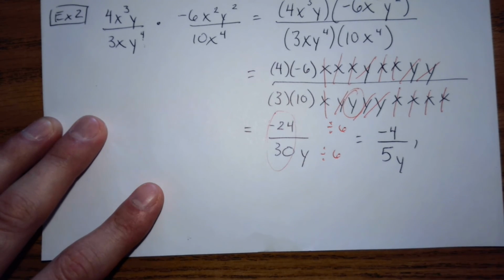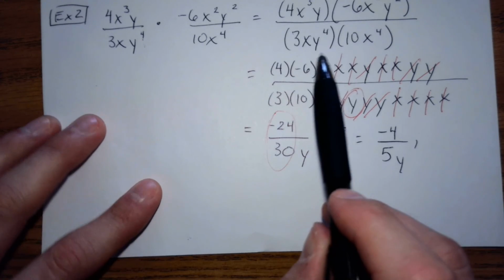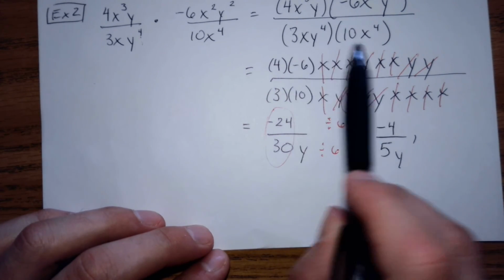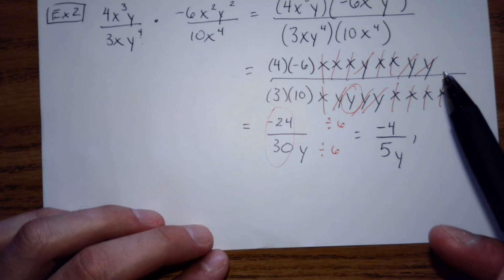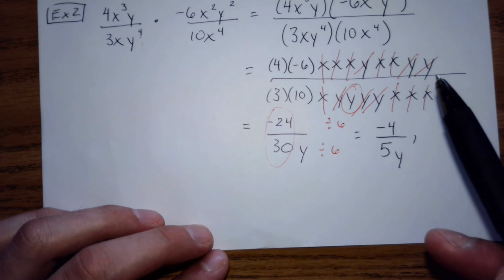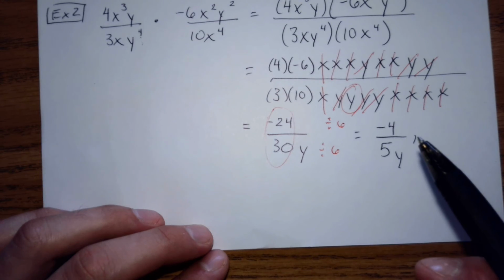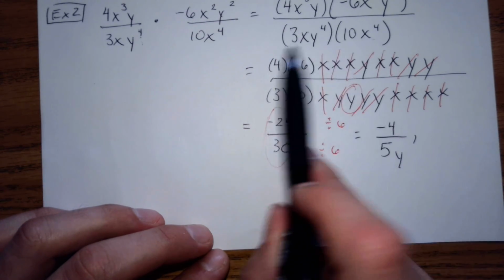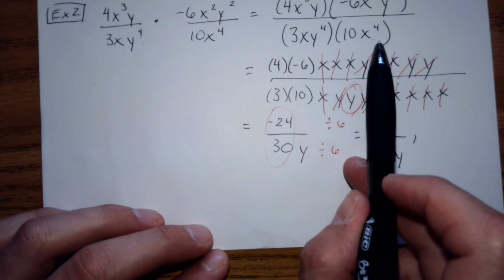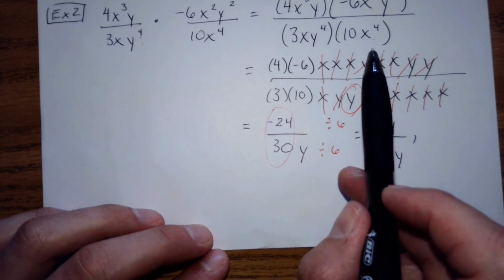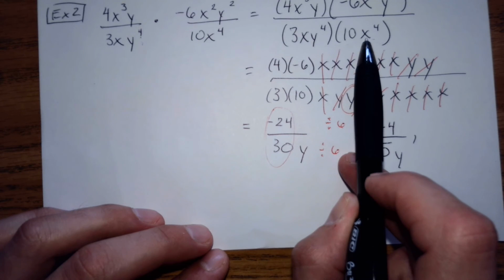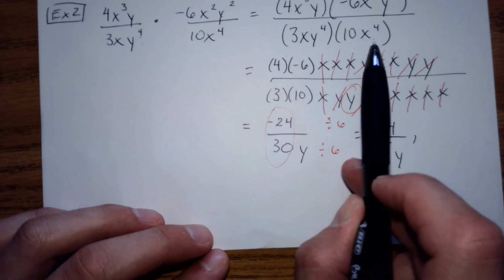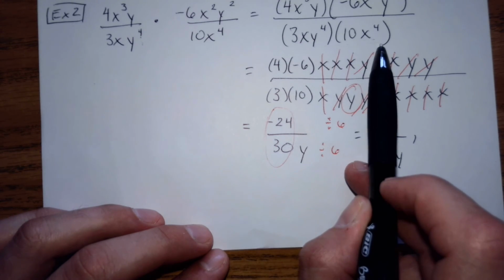But that was from the original. Can we just look at the top and see what x and y are not allowed to equal? What numbers can you plug in to make the bottom equal to 0? If you plug in 1 for x, you're multiplying here, right? The only thing is 0 for both of them.